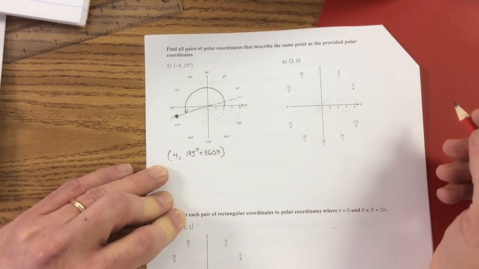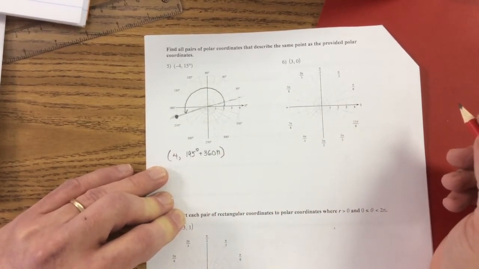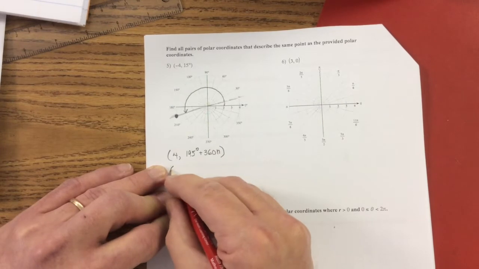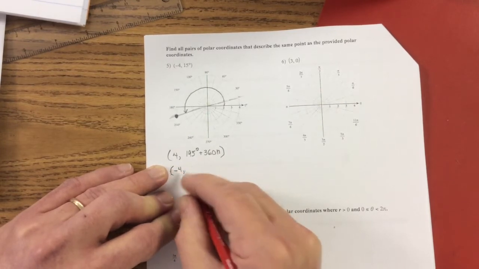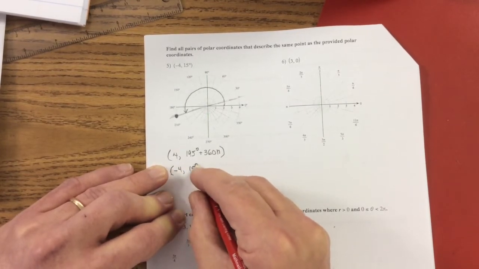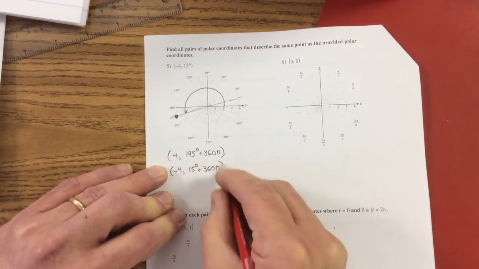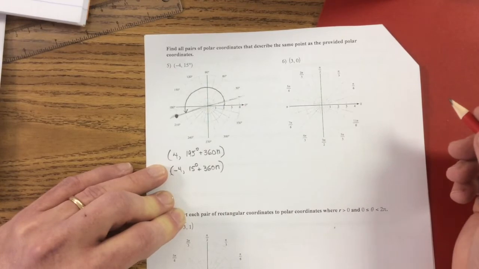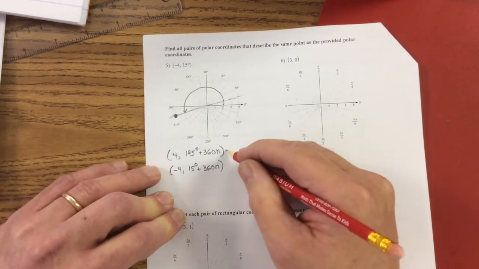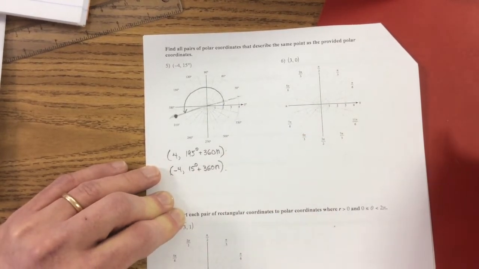I can go around and around and around as much as I want. And of course, we've already been given negative 4, 15 degrees, and I can add 360 to that as well and go round and round. And so those are, taken together, all of the different ways that you can write the coordinates of that point.